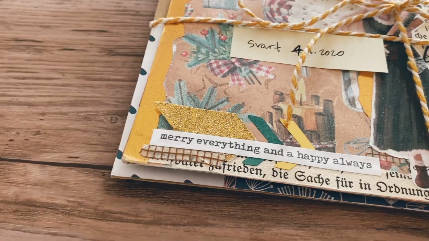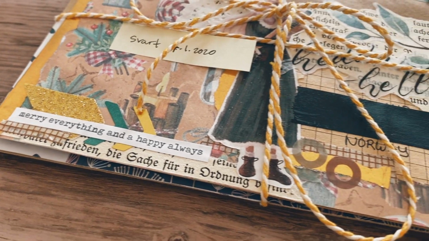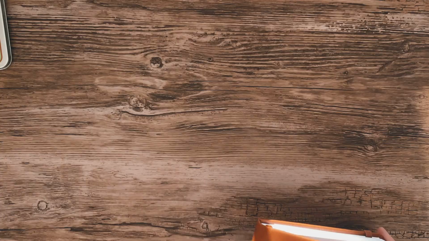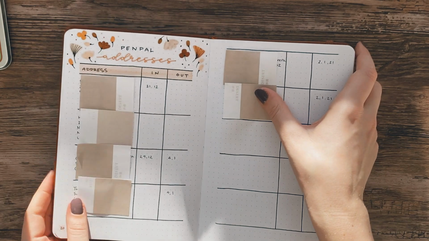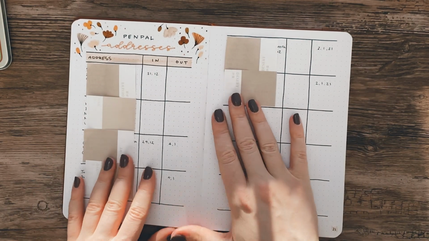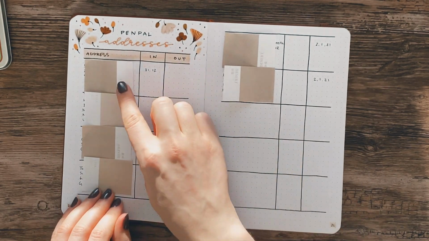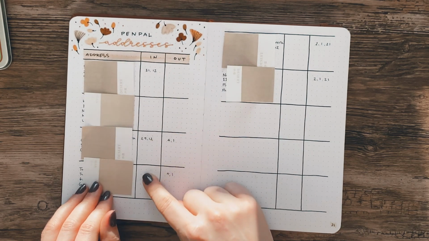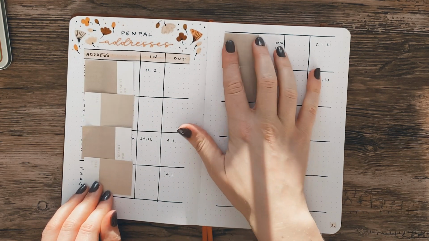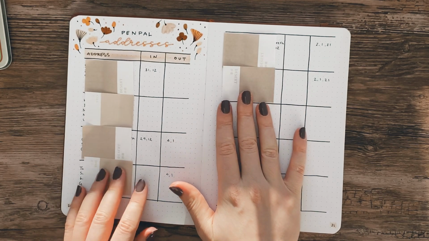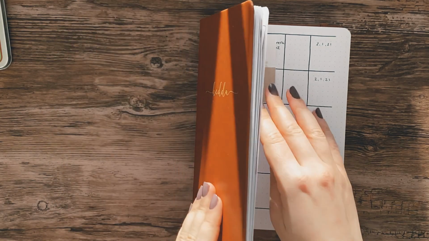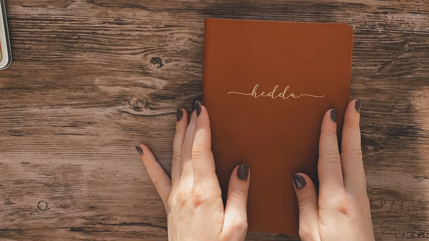You can use string or twine to pack letters together if you want to keep them separated. I also have a spread in my journal to keep track of my pen pals. I have their addresses in one column, and then I have the dates that I receive and send letters to each person. In my previous journal, I also wrote down the themes of the letters that I sent so that I wouldn't send the same person the same themed letter twice, but I'm actually not that concerned with that anymore. In the end, it's the thought behind the letter and the whole pen pal experience that matters.